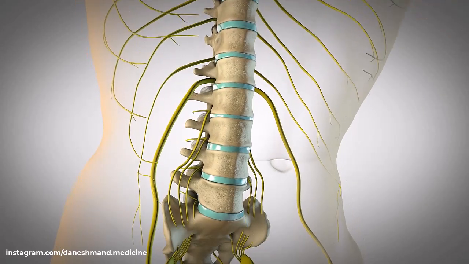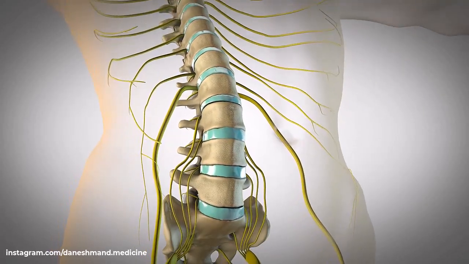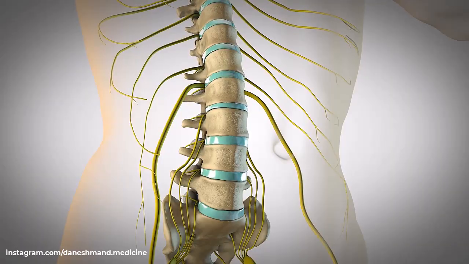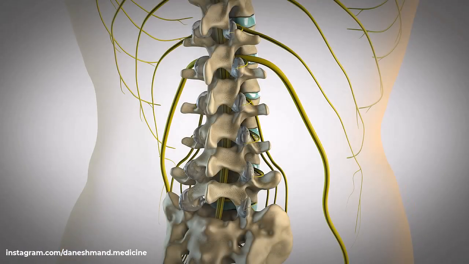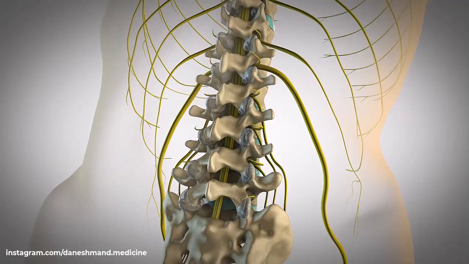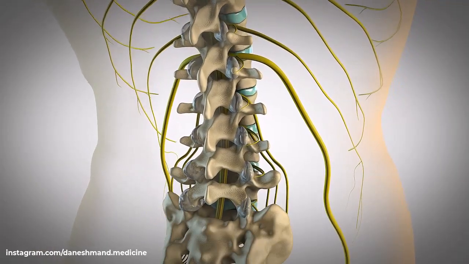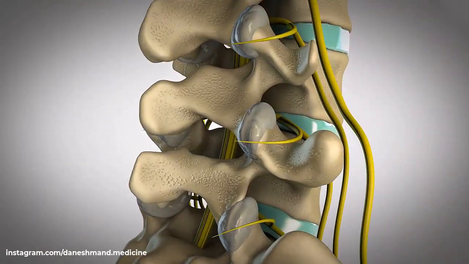We're showing an animation about facet syndrome and facet pain, a common cause of low back pain. The lumbar spine is usually meant to flex and extend. Back pain that's worse on extension is usually related to the facet joints.